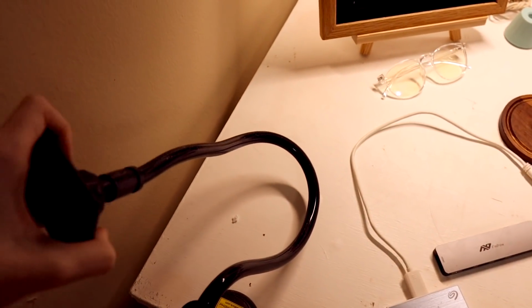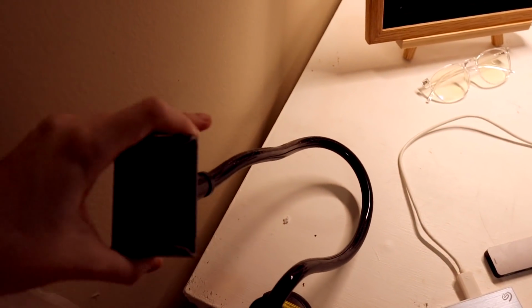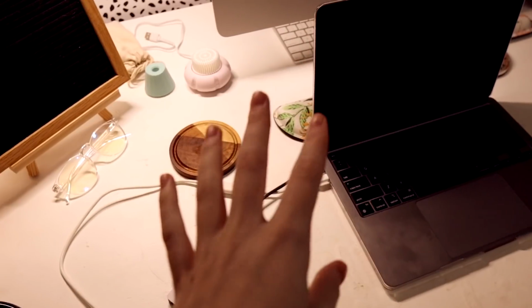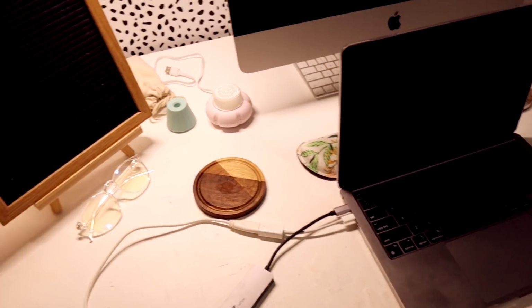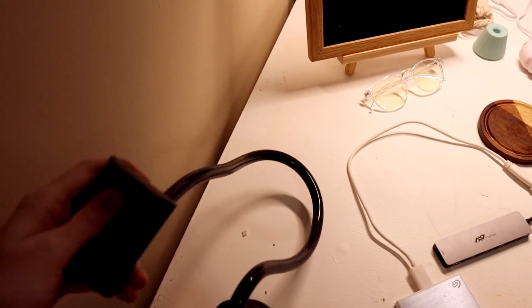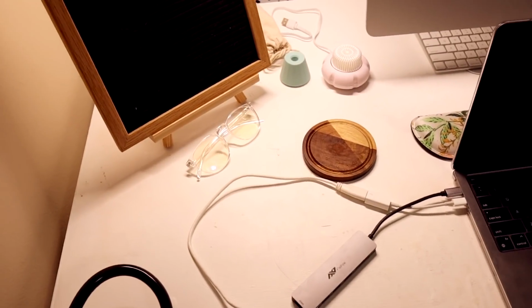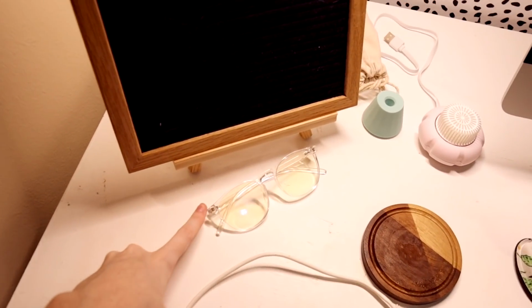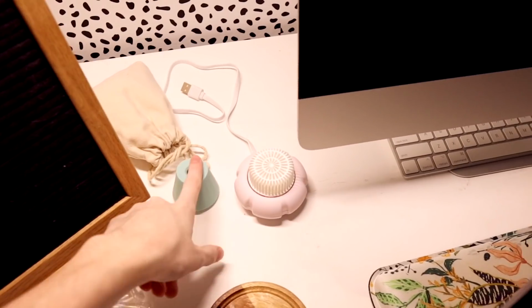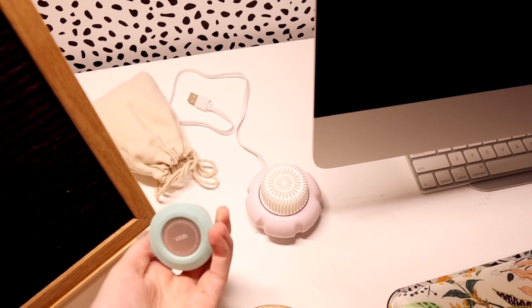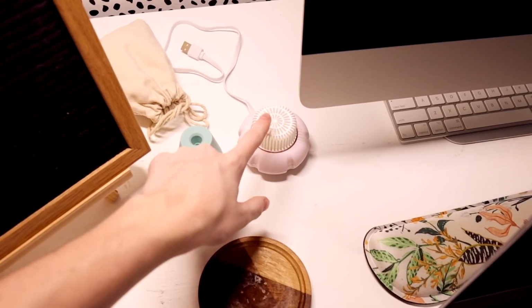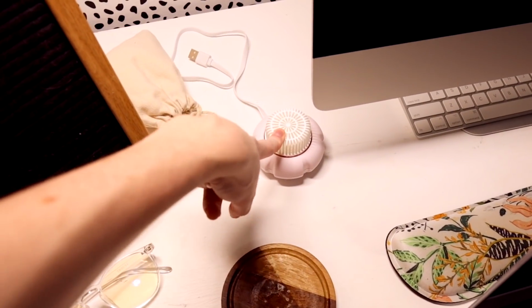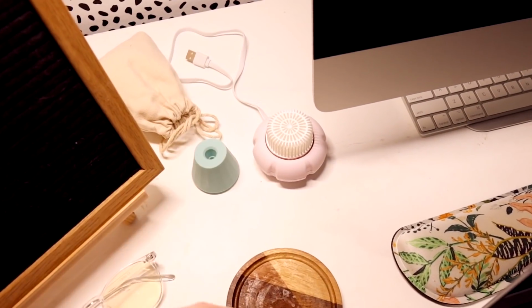Over here is an octopus type arm where I can just attach my phone to it, so if I'm ever doing something that is worth an Instagram reel or a TikTok or something, I can just pull this over and attach my phone to it and start filming. Then I have some blue light glasses. These are Apple Pencil stands from Uppercase. Then this is something that I can plug into my computer and it just makes a really nice scent.